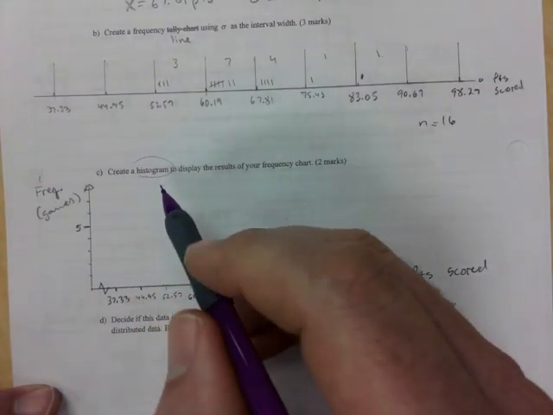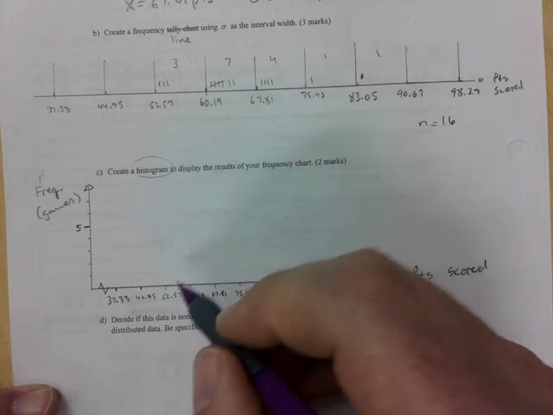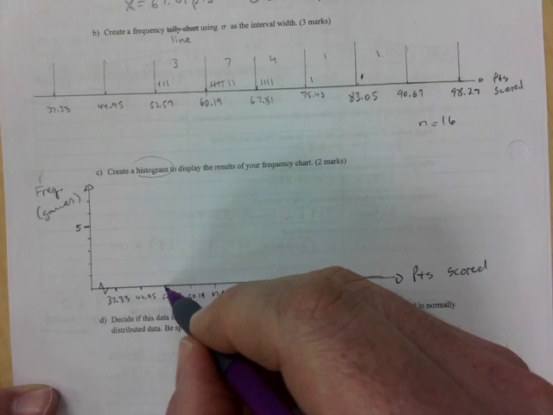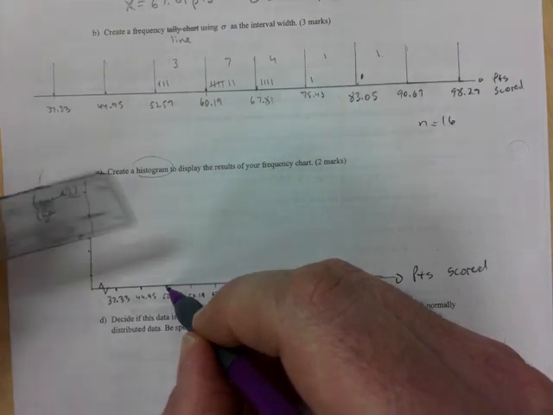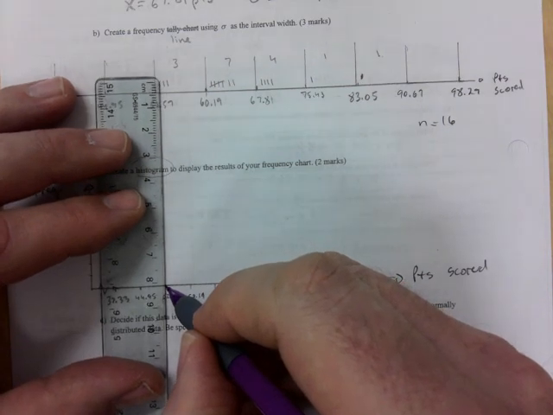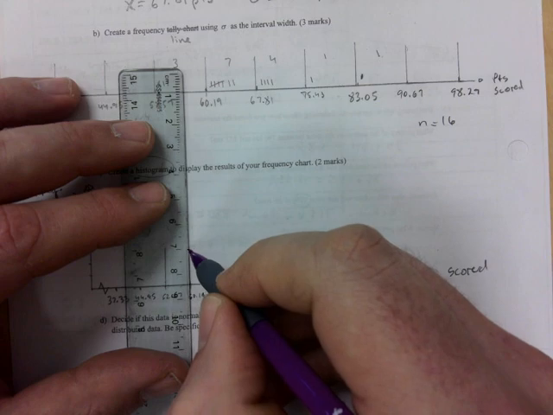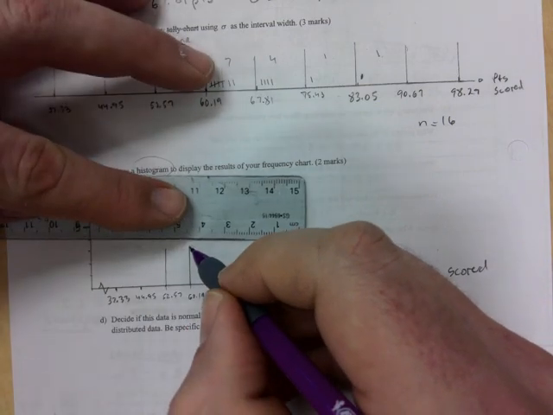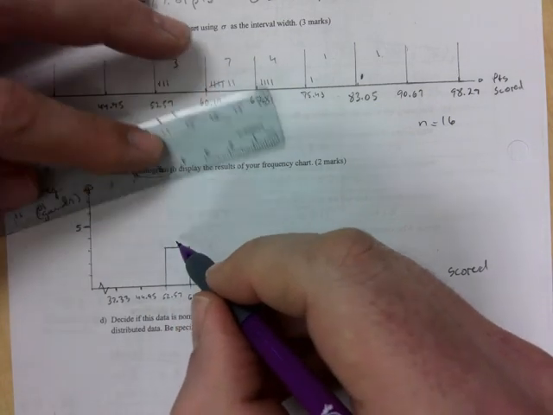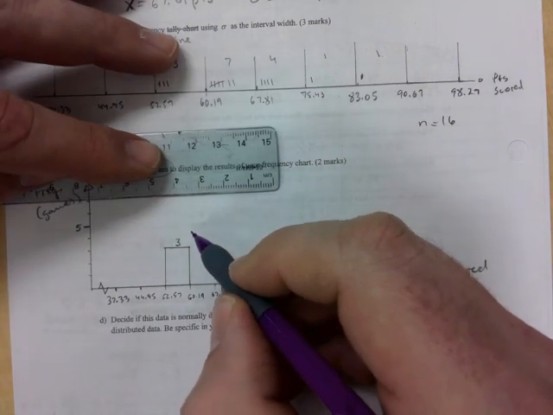Histogram is the bars. So 52 to 60, right? This one here has a bar of 3. So we actually go all the way up to 3. And then 7 all the way up to here.